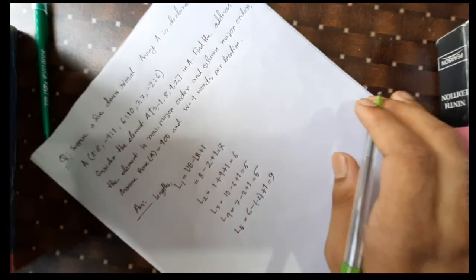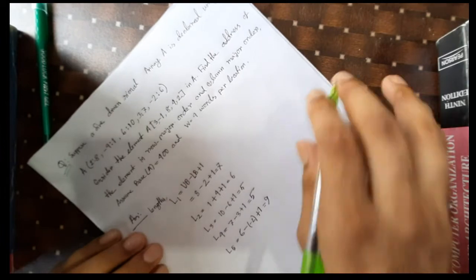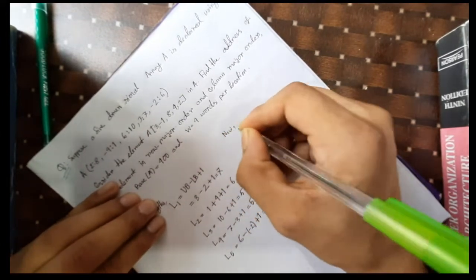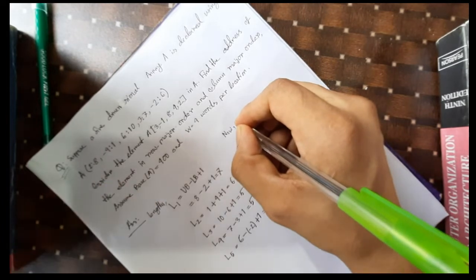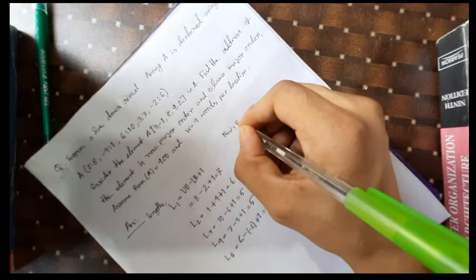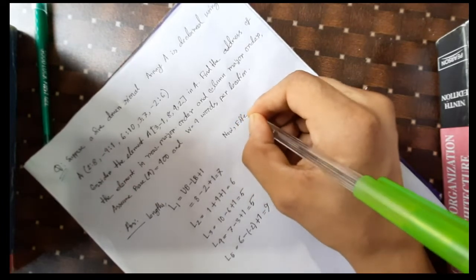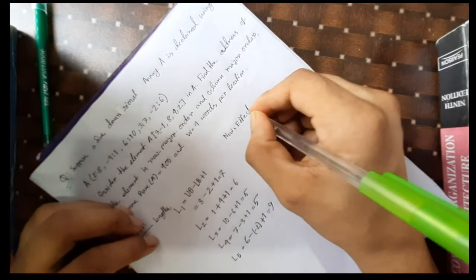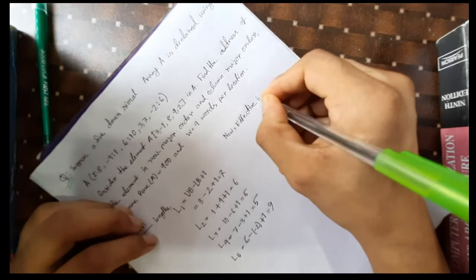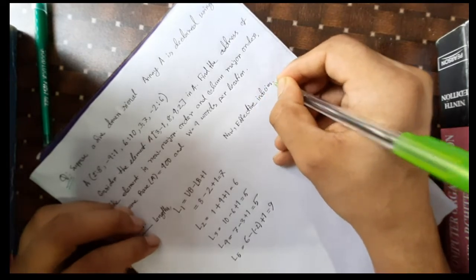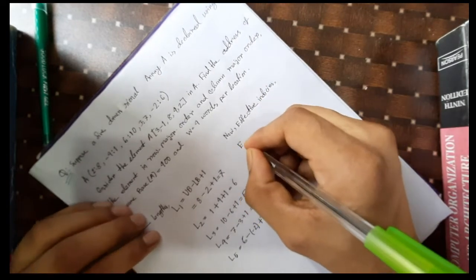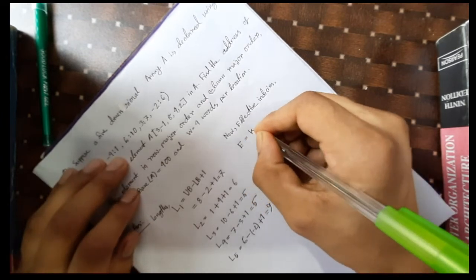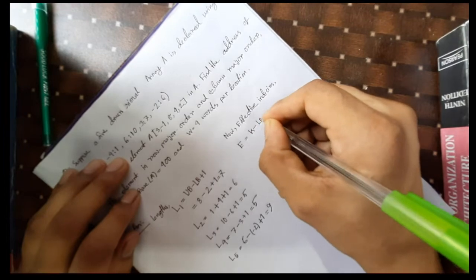Okay, we have calculated the lengths, and now the effective index or indices, you can say. E1 is equal to k minus lower bound.